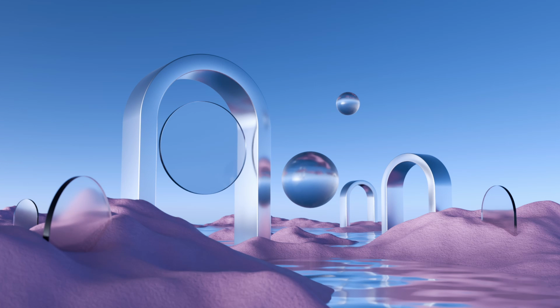In this video, we will learn to make a landscape design in Blender. So without wasting any more time, let's get into the video.